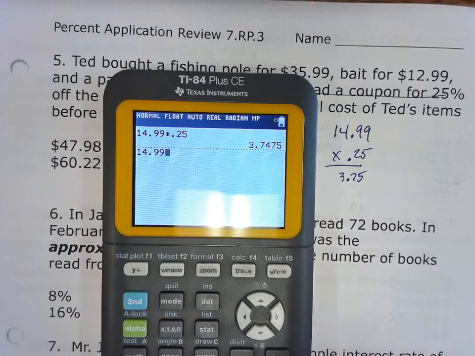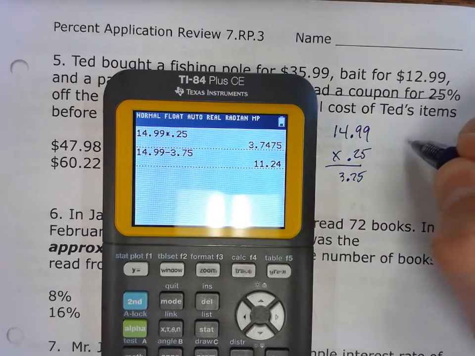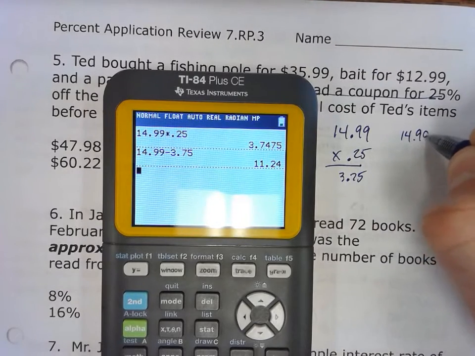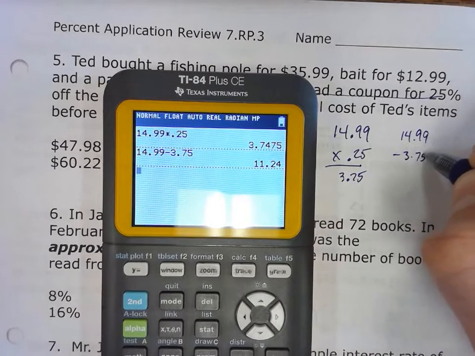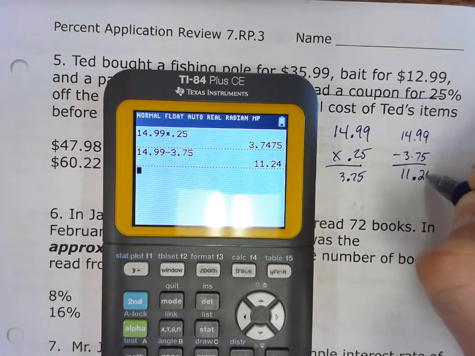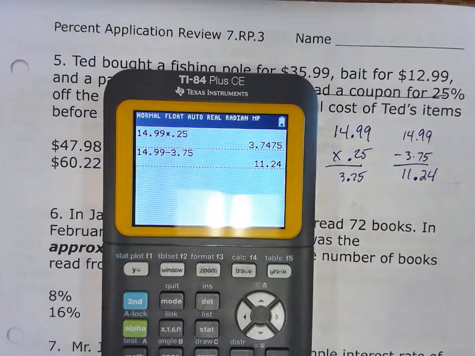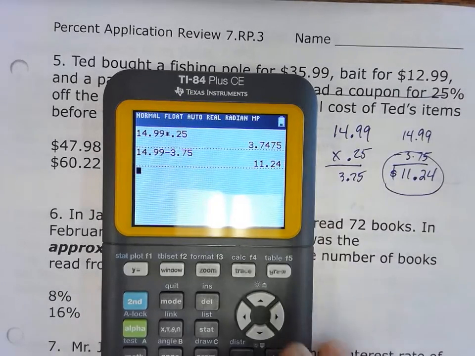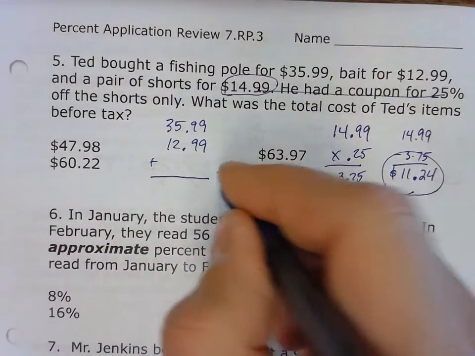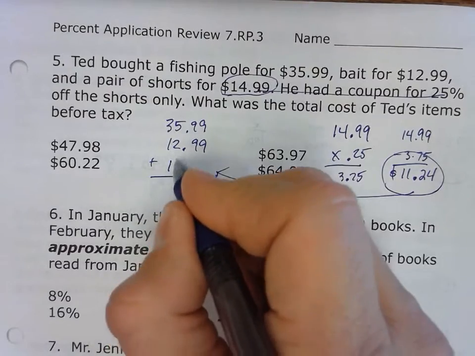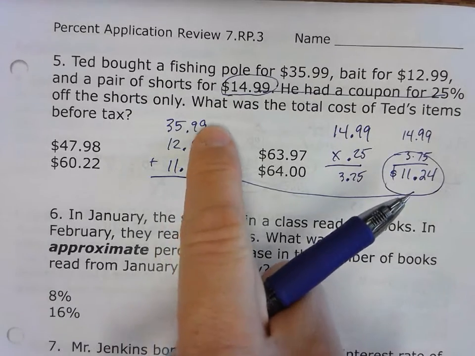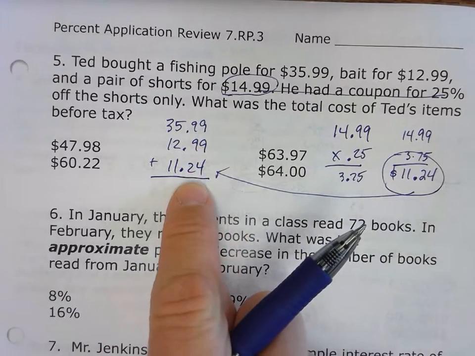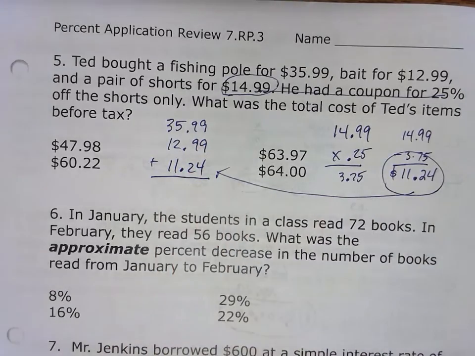So $14.99 minus $3.75 is $11.20. I'm sorry, not $11.20. $11.24. Okay, so that is how much he's actually going to pay for the shorts. Is $11.24, so I'm going to put that over there. Okay. So now we're going to add up the fishing pole, the bait, and now he's going to get the shorts for $11.24 because he got his 25% off of that.